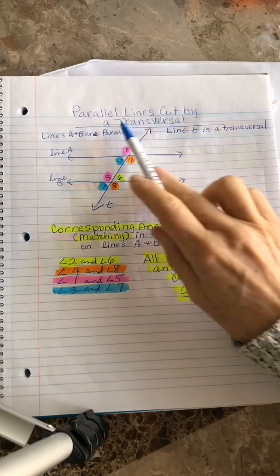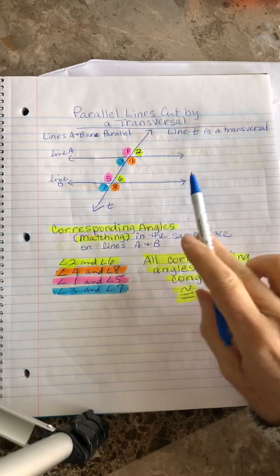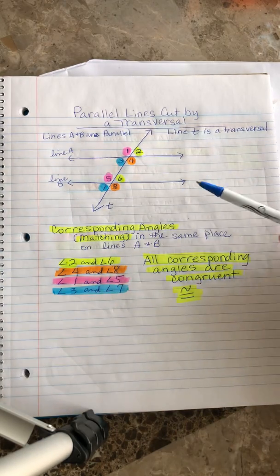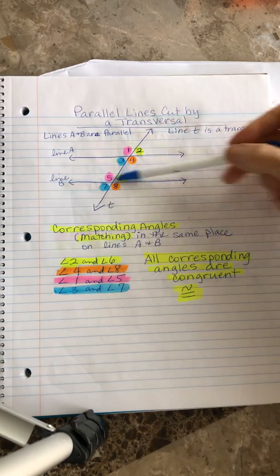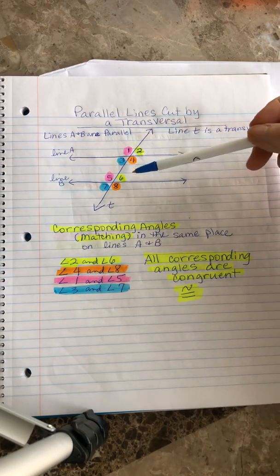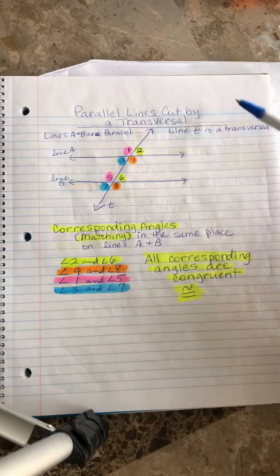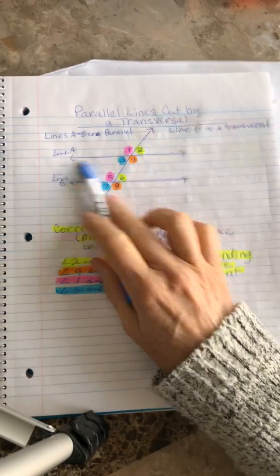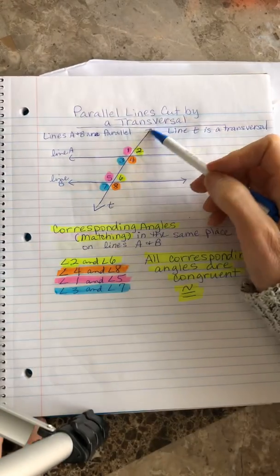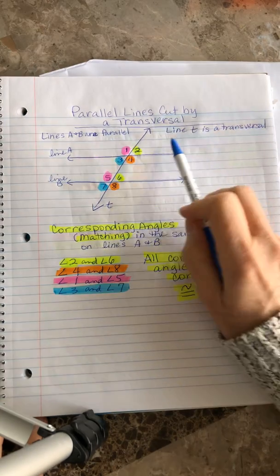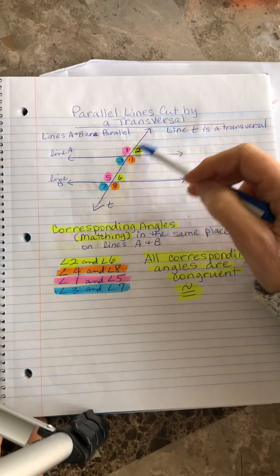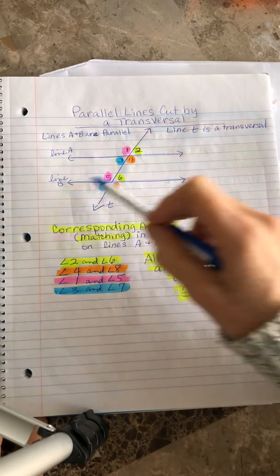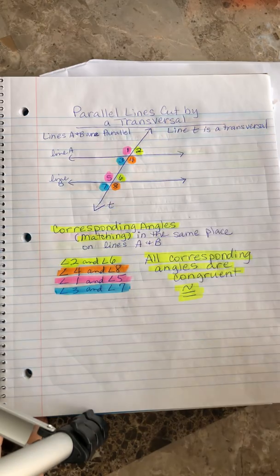Parallel lines cut by a transversal. Now, I'm going to tell you right off the bat, the very first time that Alex introduces this, they don't even have parallel lines. They just have 2 lines that are kind of parallel, maybe, with a line cutting through the middle. What we can say is that these are 2 lines that are cut like a knife with another line, and we call this line right here a transversal. So it's two lines cut by a transversal.